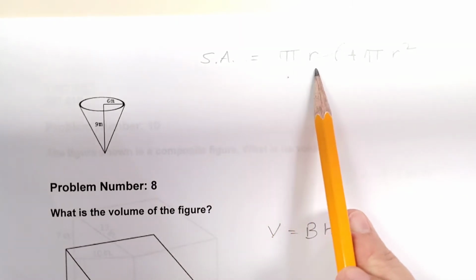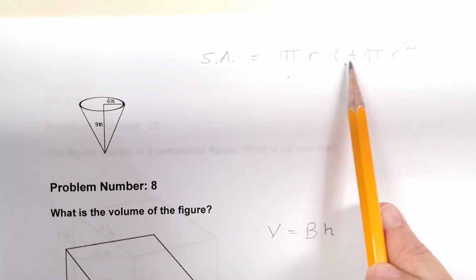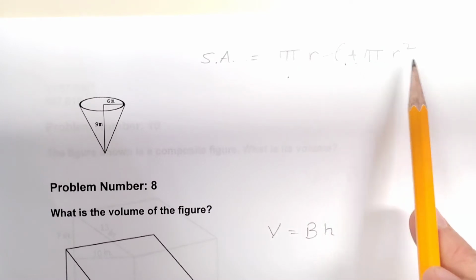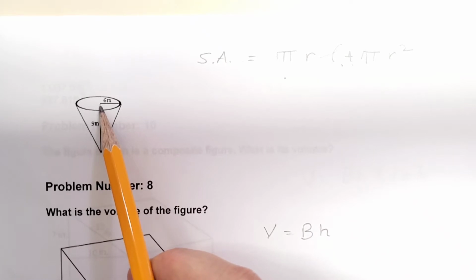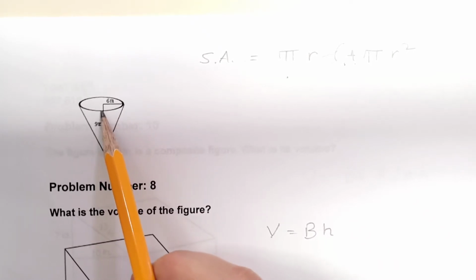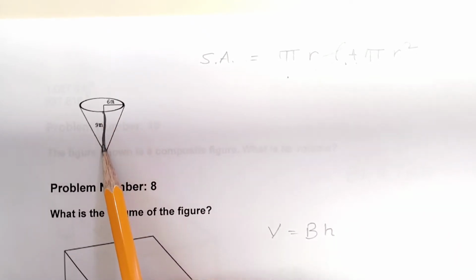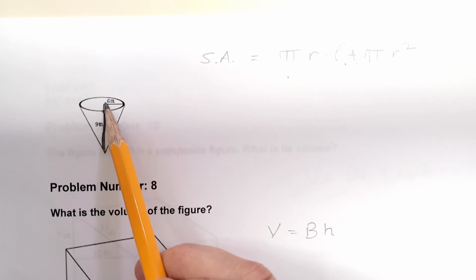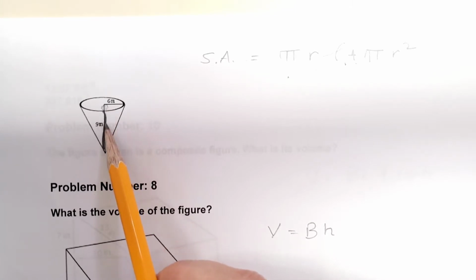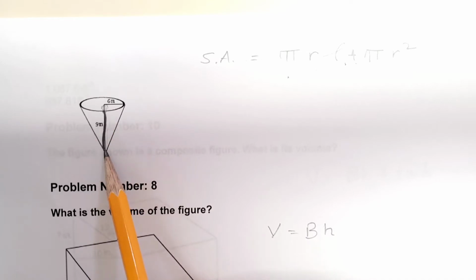Pi times radius times slant height plus pi times radius squared. Okay, slant height is not pictured like this. This image is incorrect. Slant height only goes from here to here. But it is correct. The slant height of this problem is 9. I guess the graphic just got messed up. This should be deleted. This is actually the height. Slant height would only go from here to here.